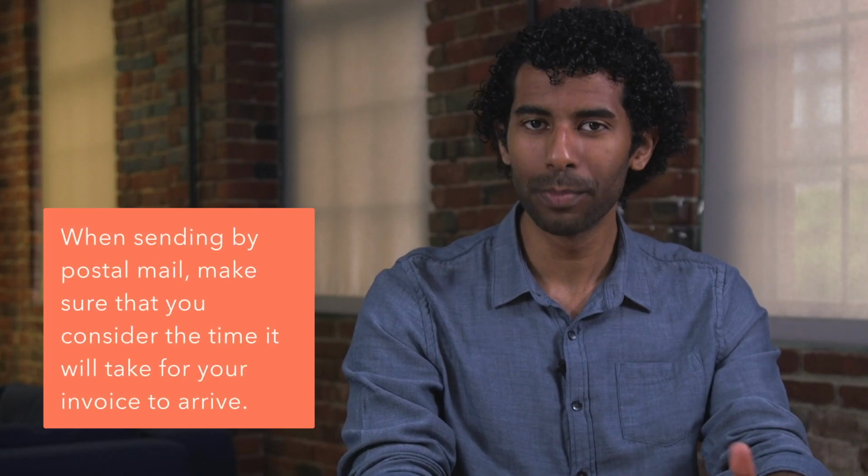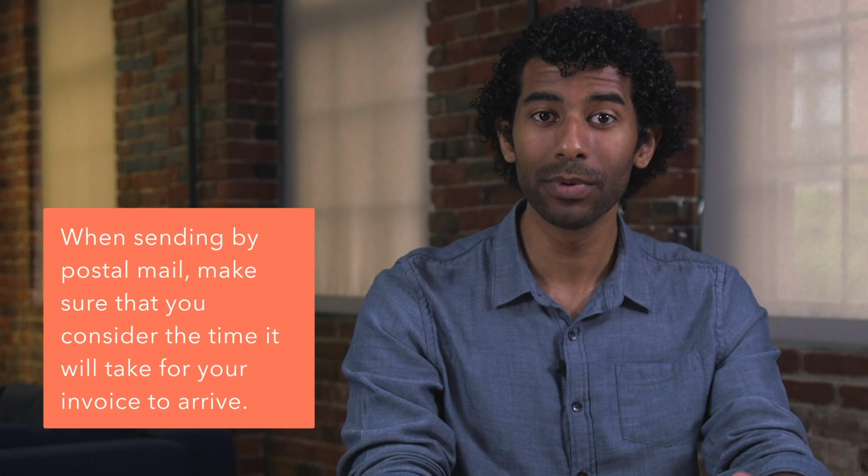When sending an invoice by postal mail, make sure that you consider the time it will take for your invoice to arrive. While this tends to be the slower of the two options, many businesses still send invoices via postal mail to meet the needs and demands of their specific audiences.